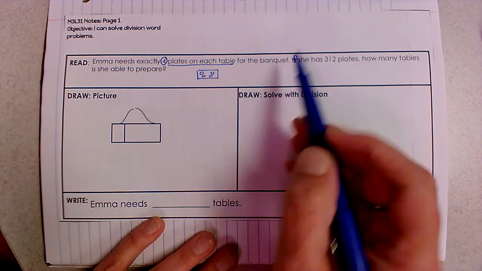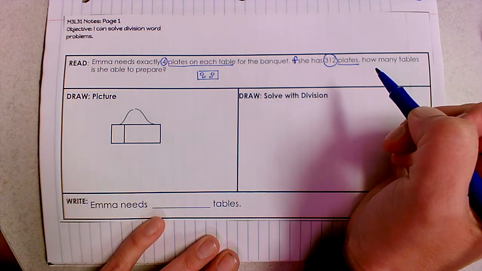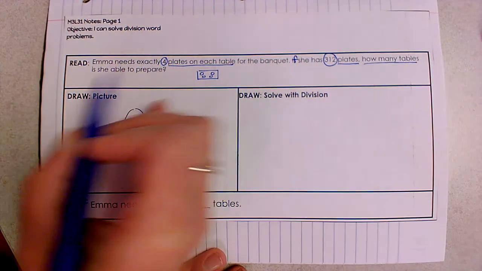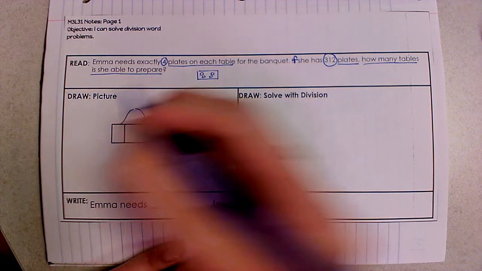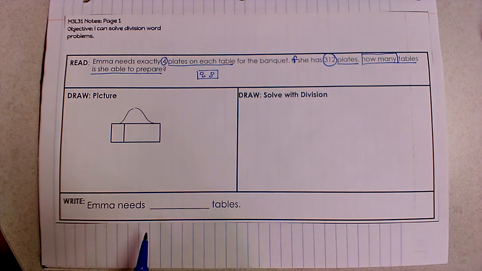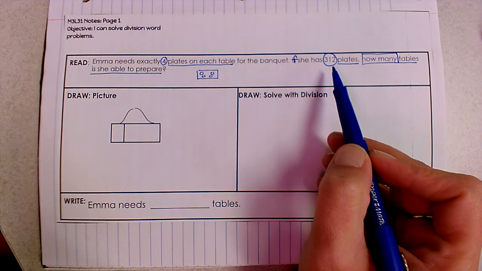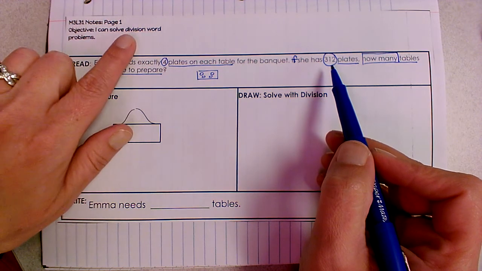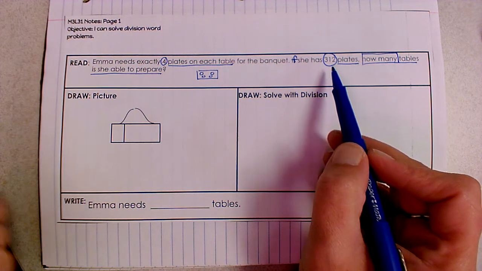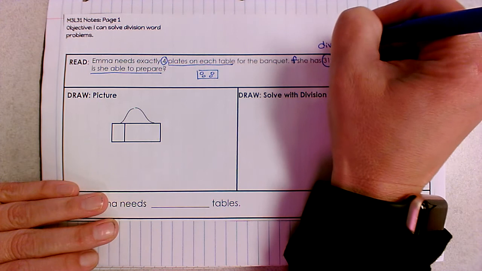For the banquet, it says if she has 312 plates, so 312 plates, how many tables is she able to prepare? So I'm going to box how many. Well, I can tell that I have the product, but product is multiplying, Mrs. Boswell. Let's go back to the I can statement. It says I can solve division word problems. So actually, instead of that being the product, that word is the dividend. So this is my dividend.